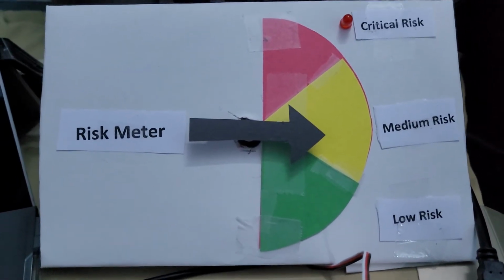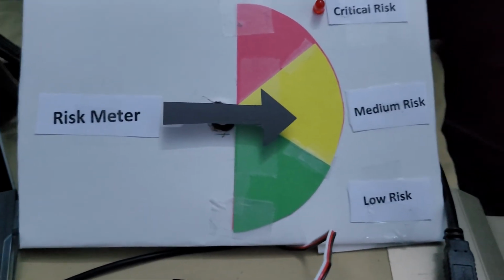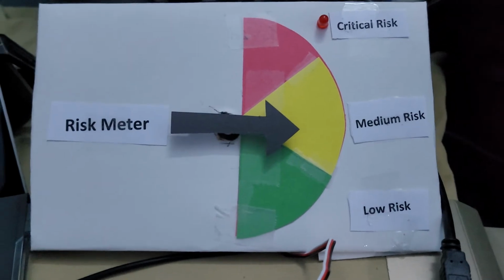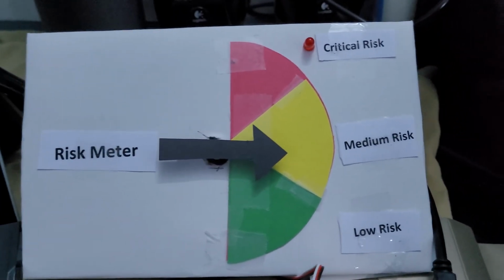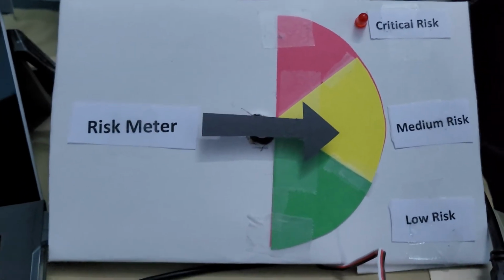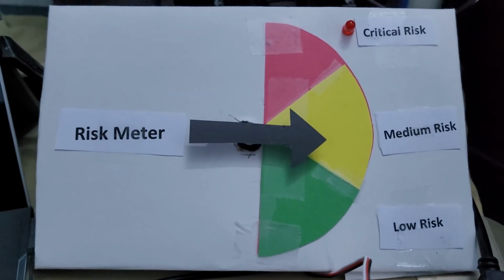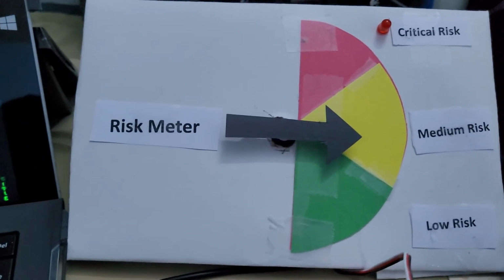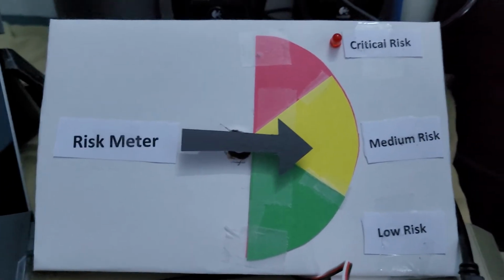Then our little indicator will let us know when we get to the critical level. It's also going to give off the LED letting us know that we're on that high critical, and it'll alert with the sound as well. So we'll get the sound and the LED alerting us that there is an issue or a malfunction or something going on that we need to be aware of.